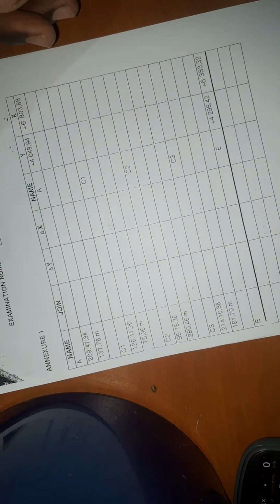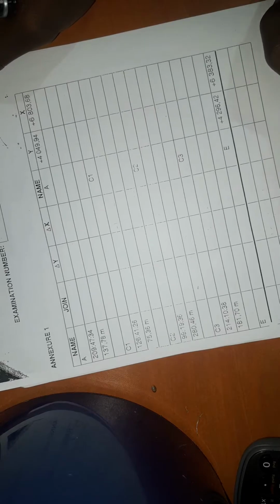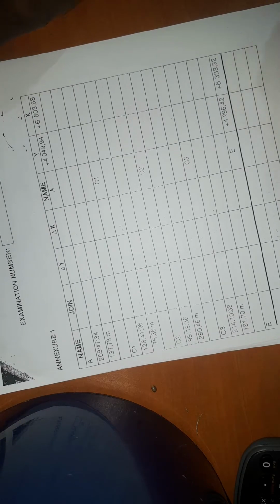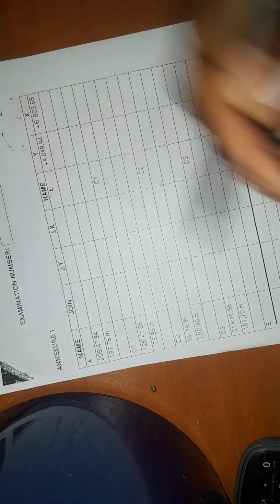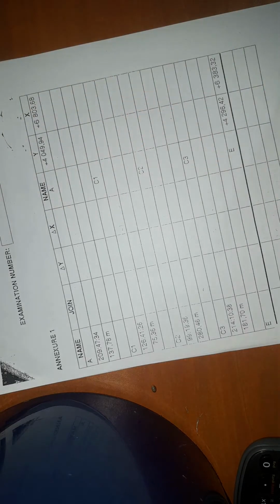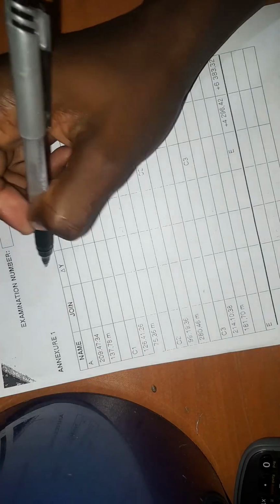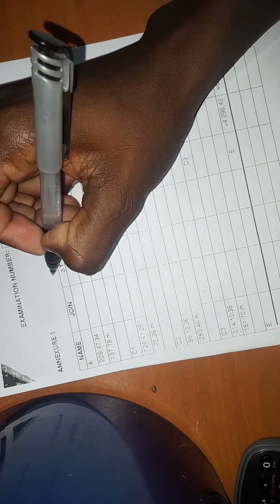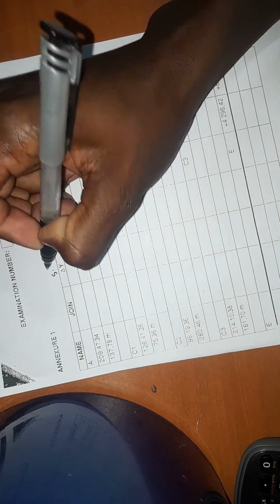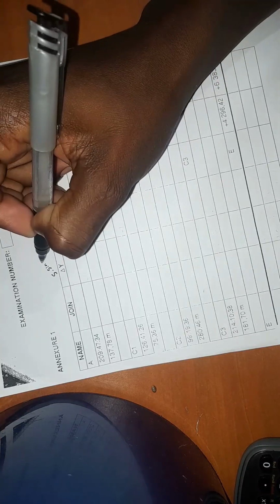So when you come across something like this, the first thing you need to remember is that when we deal with changing y, we say s times sine theta.